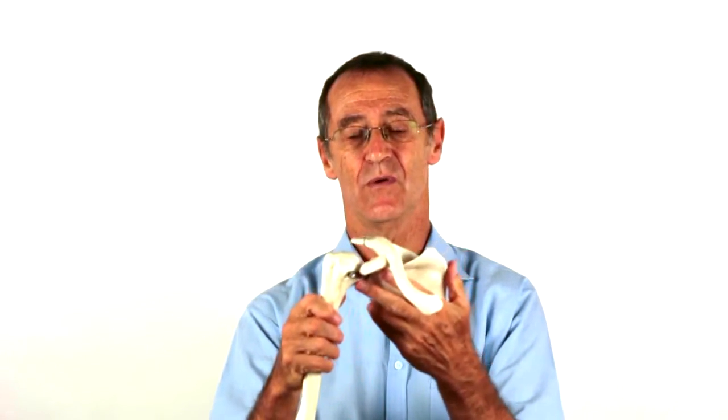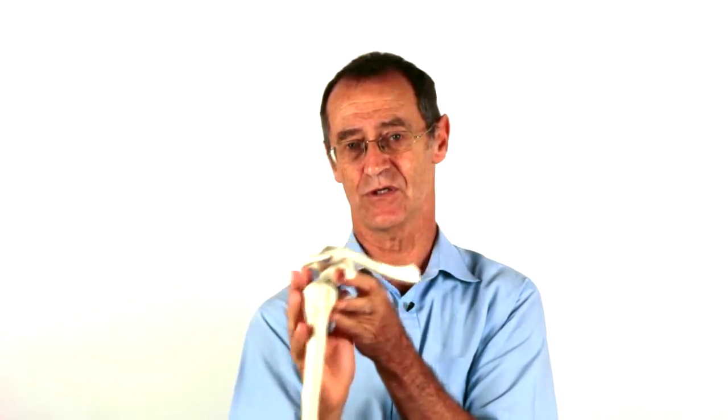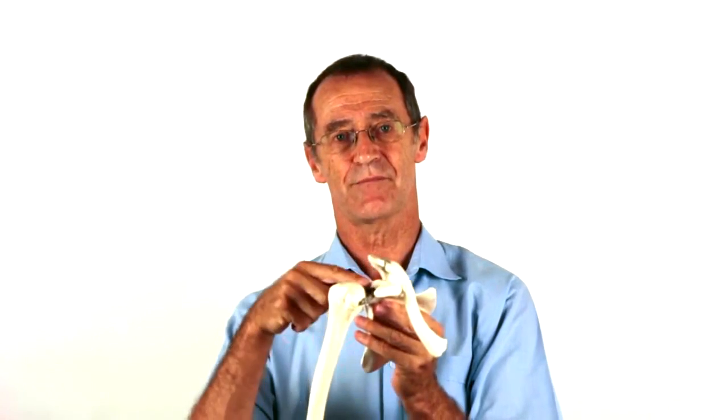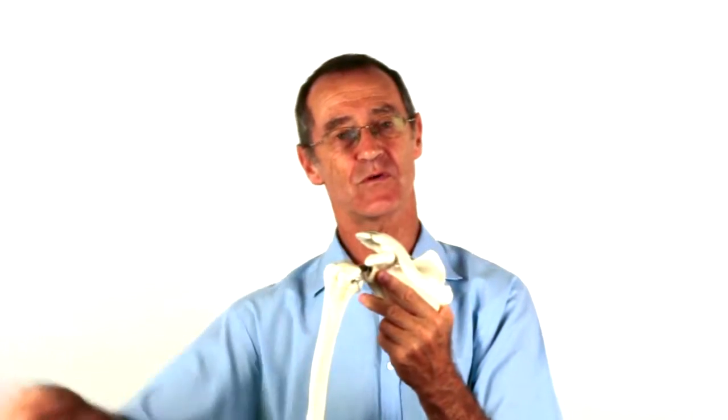It actually comes from a very interesting design, I call it a design fault, that occurs in the shoulder. So with the shoulder, you have a scapula, which is the shoulder blade, and that sits here. And at the end of the scapula, there's a little cup. It's very shallow. This is the arm bone, which is called the humerus, which has got a great big head.